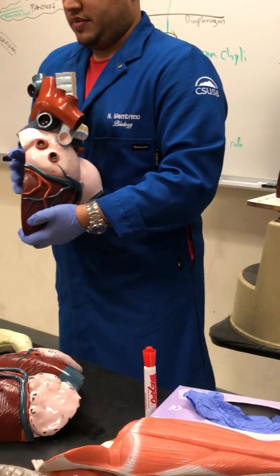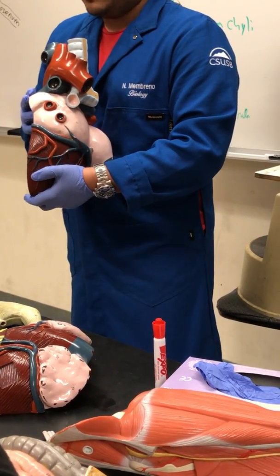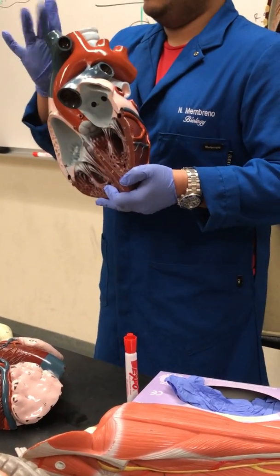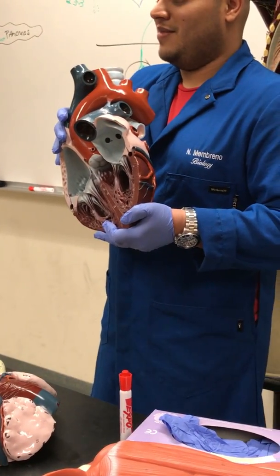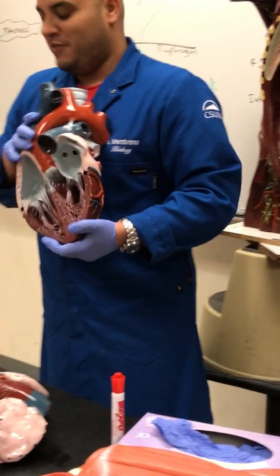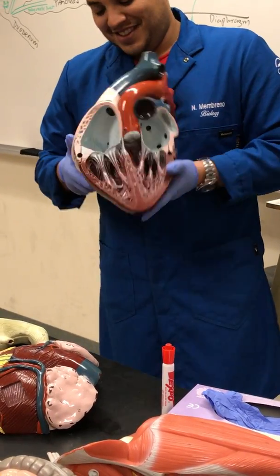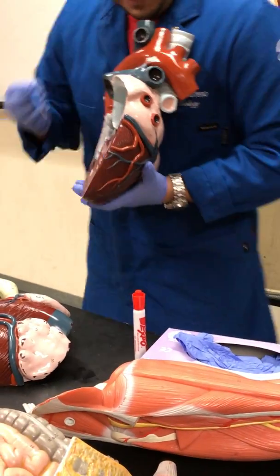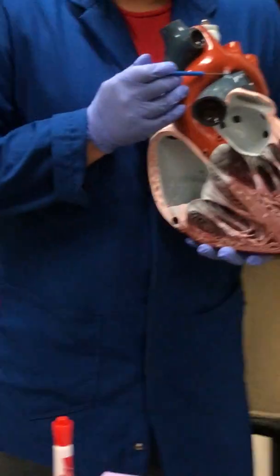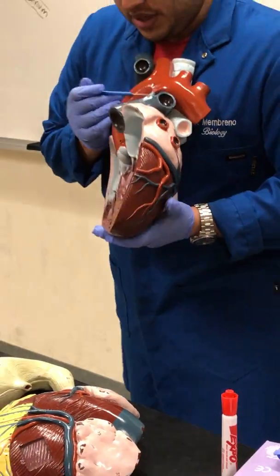This is the vagus trunk. This one's the left common carotid artery. This is the left subclavian. This is the right brachiocephalic vein. This one's the left brachiocephalic vein. This is the ligamentum arteriosum. In the embryo it is the ductus arteriosus.